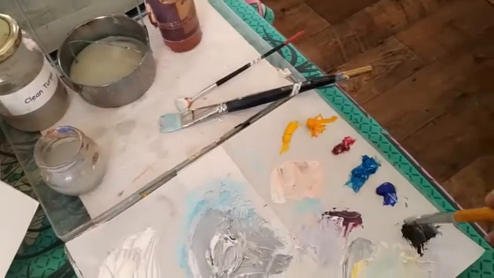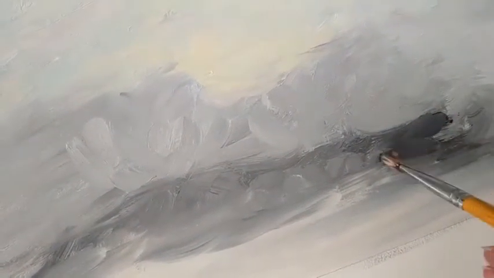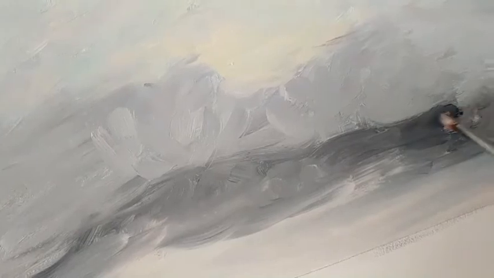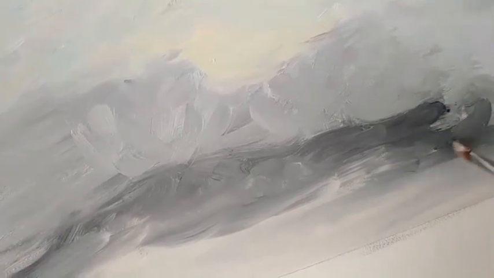Okay, now I need to highlight some of my areas and bring in dark in some of my other areas. I take the Payne's grey as is. And now I'm painting in the negative. I'm just darkening some areas that I want to have very dark.